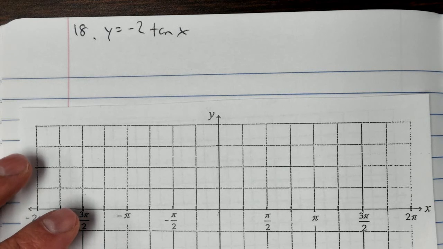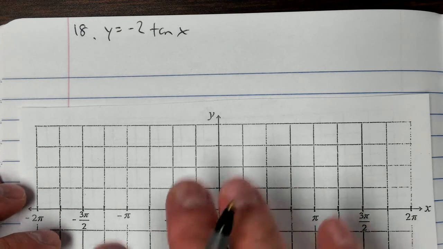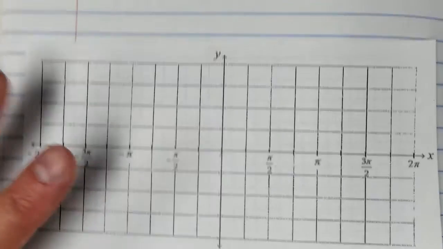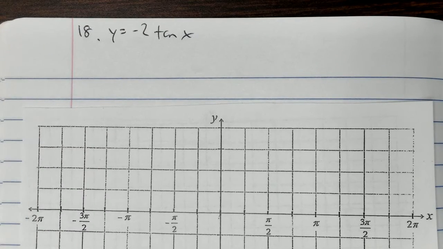Wait, can we just write this on the paper? Yeah, you can put that on the graph paper also. Yeah. I tore mine out because I have mine in this composition book.